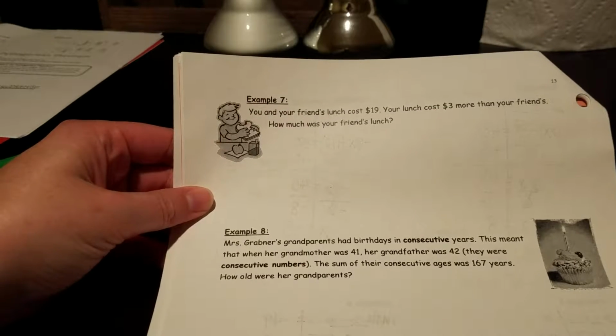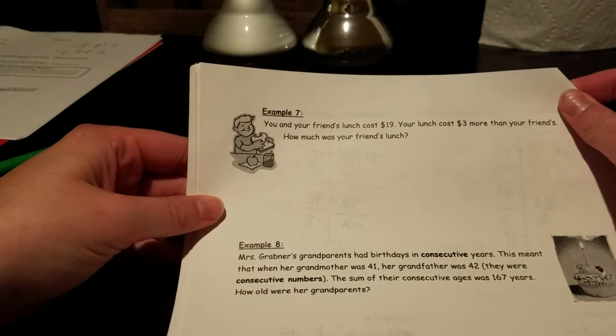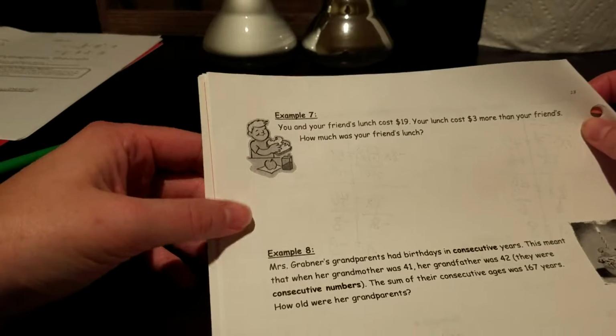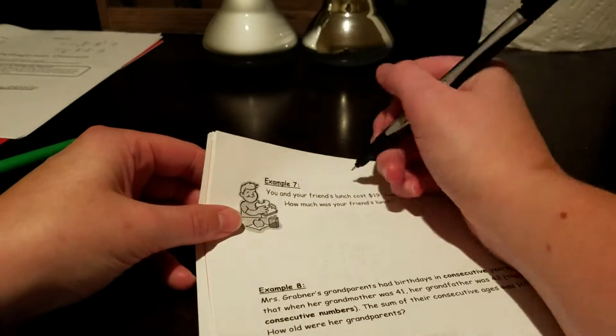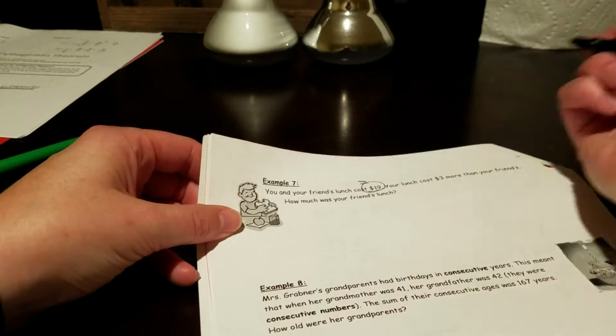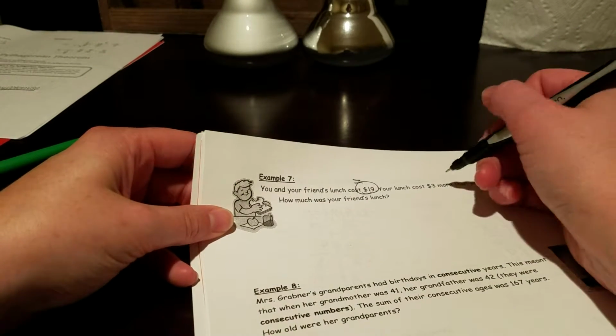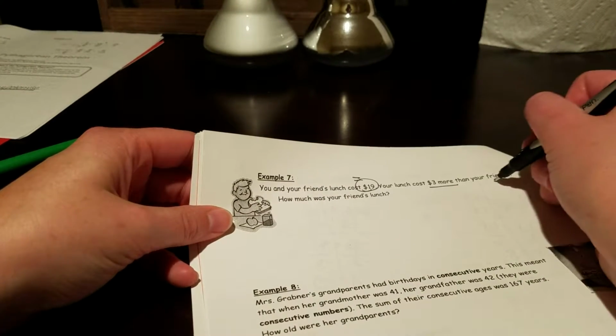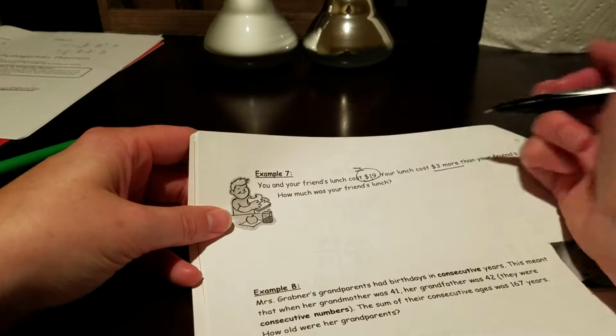The second half of this lesson is the word problems. We're going to be combining like terms. So it says you and your friend's lunch cost $19. This is your total, so this is your equals number. Your lunch cost $3 more than your friend's. So how much was your friend's lunch?